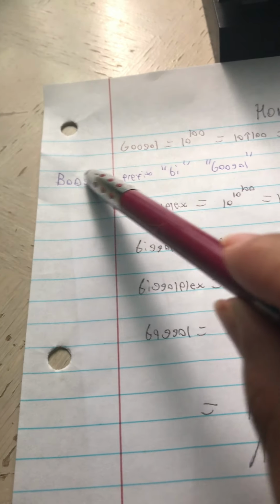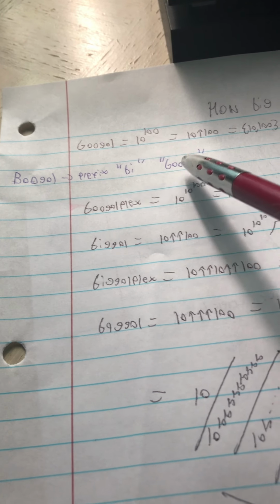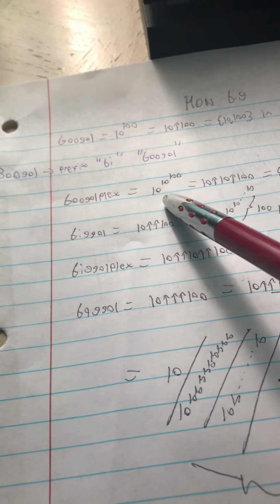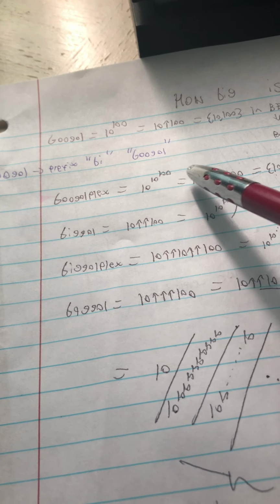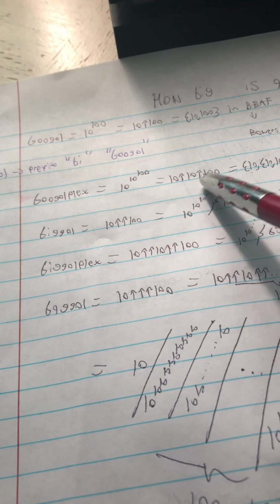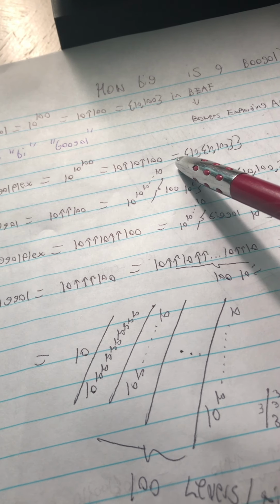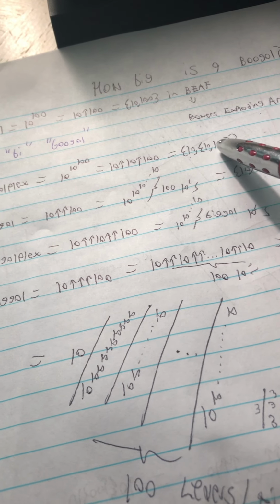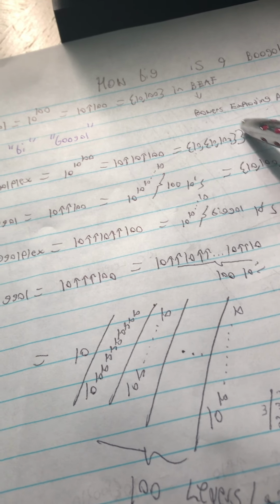So boogol is a prefix of googol. Googolplex equals 10 to the power 10 to the power 100. That equals 10 arrow 100. That equals {10, {10, 100}}.